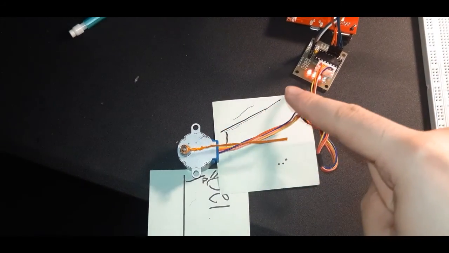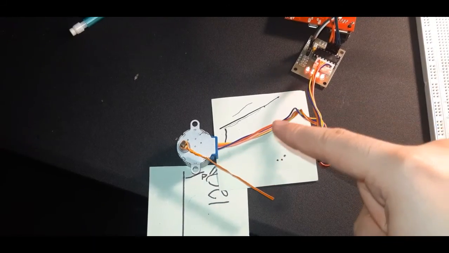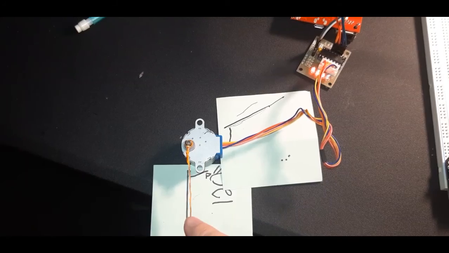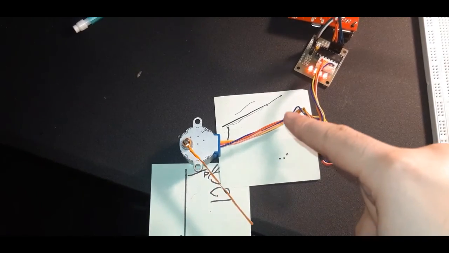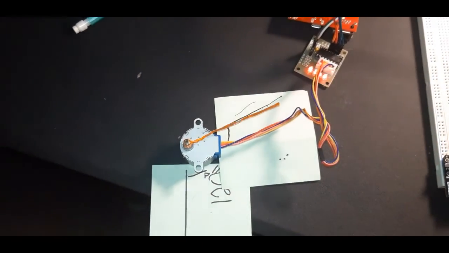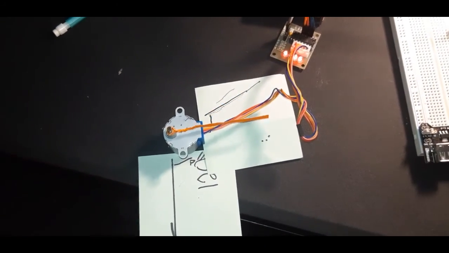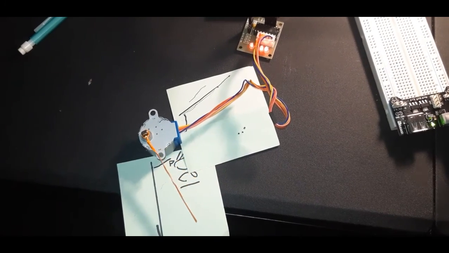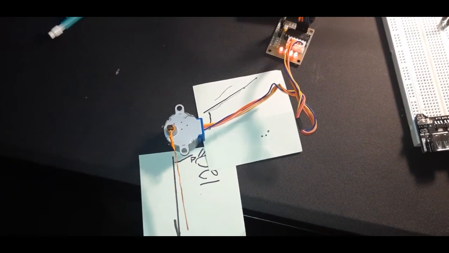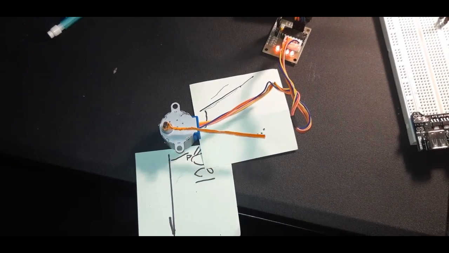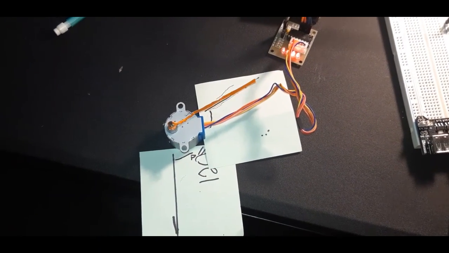It hits this point here, rotates in a clockwise motion to here, that's 120 degrees, and then rotates back in a counterclockwise motion. This one for experiment 2 is the one that has the highest torque, with two phases at a time, and it's still a full step.